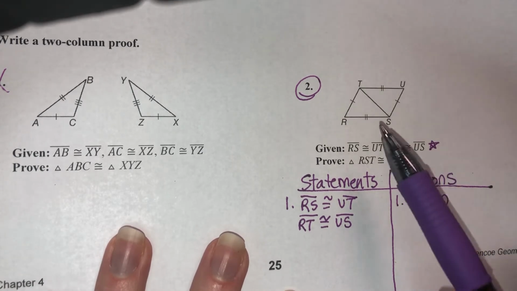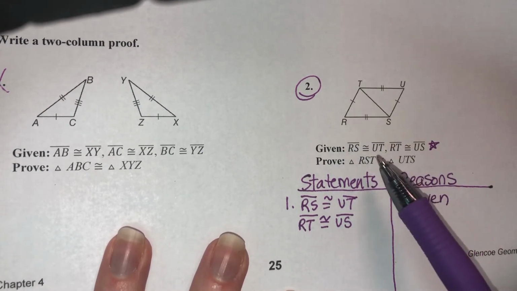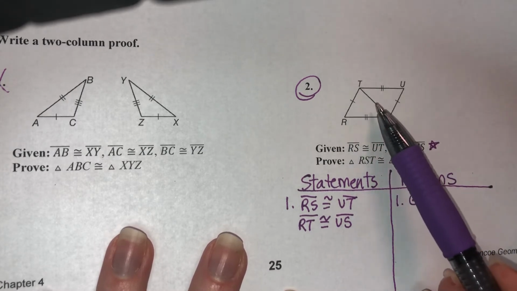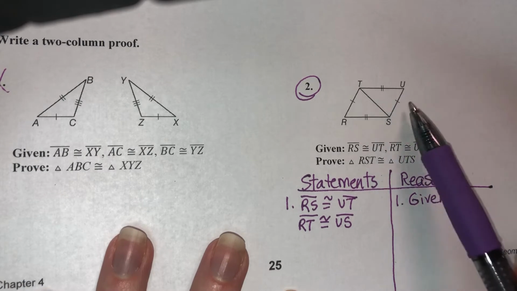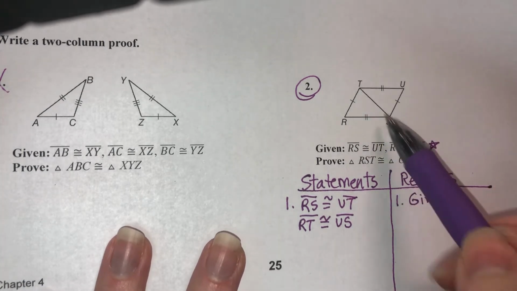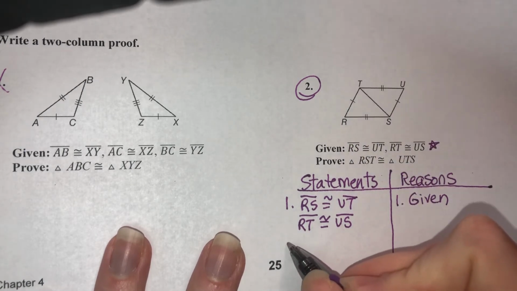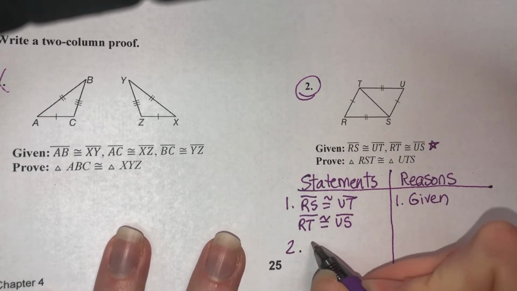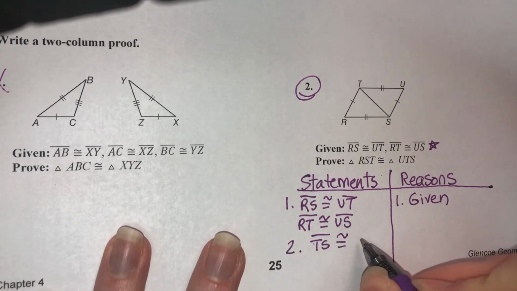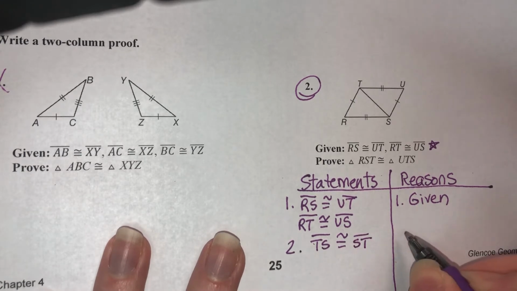So already I'm starting with two sides from one triangle being congruent to two sides from the other triangle. In order to use this SSS postulate, I need to know side, side, side from this triangle is congruent to side, side, side from that triangle. I'm missing the last side, which is this side TS. And that side TS is the same on both triangles because they share that side. You could say segment TS is congruent to segment TS, or segment TS is congruent to segment ST.